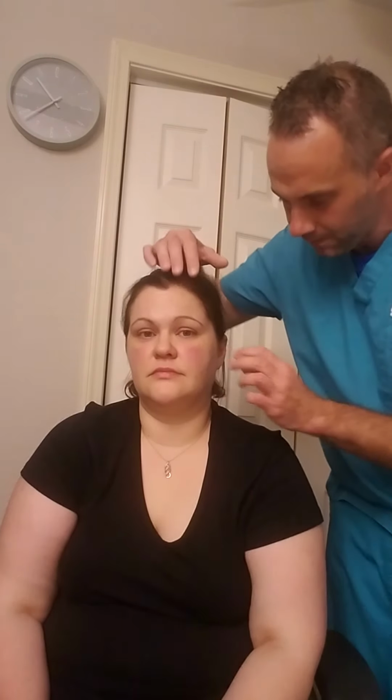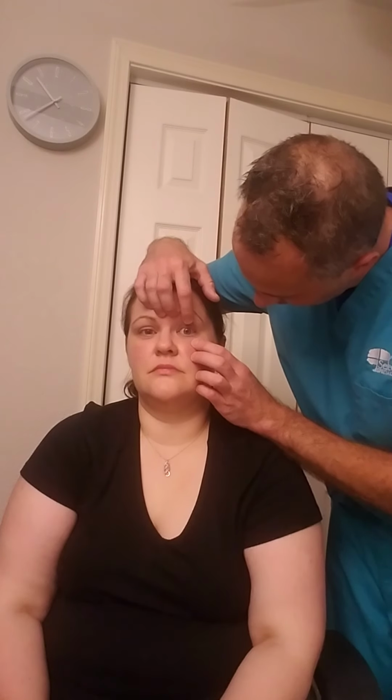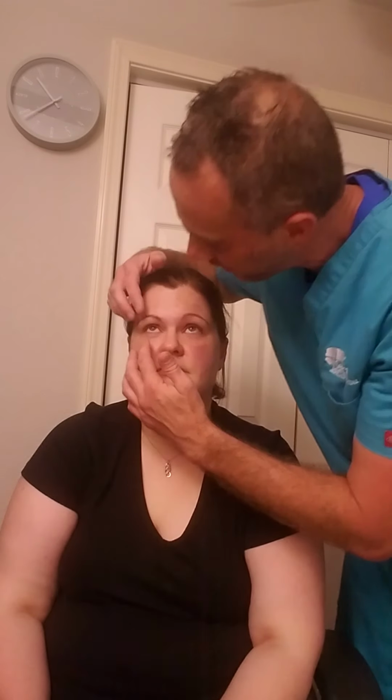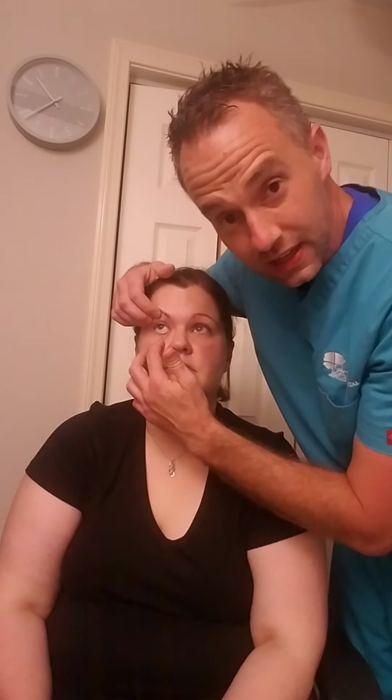Moving forward, I'm going to slightly open the eye to check both the cornea and the sclera for any sort of redness, any yellowing, any sort of hemorrhage that may be present. I'll also be looking for any foreign bodies at that time. I'll be looking at the iris color. I'll also be looking at the pupils.